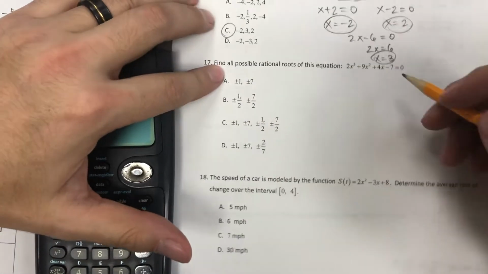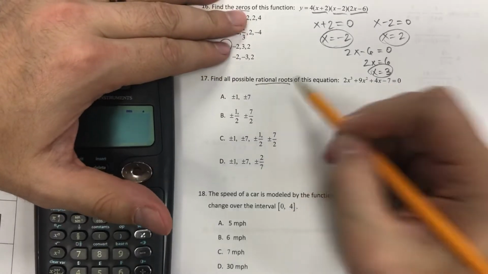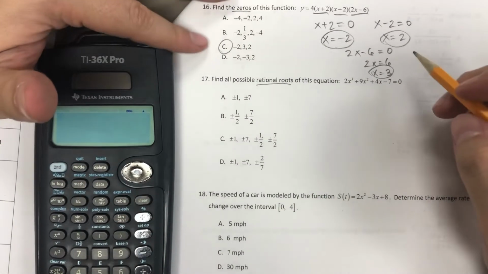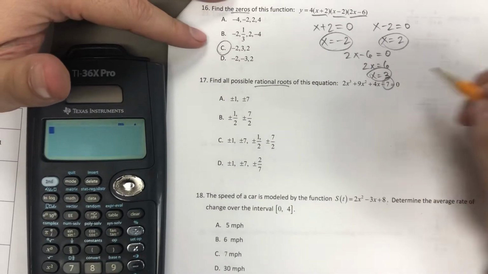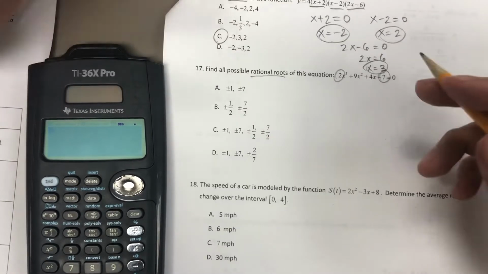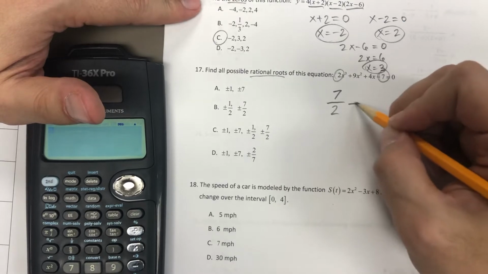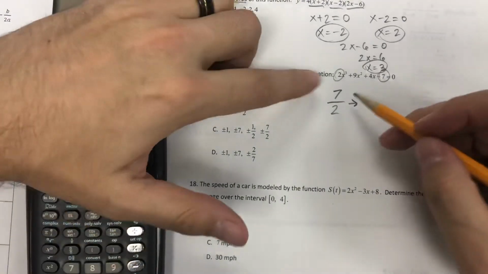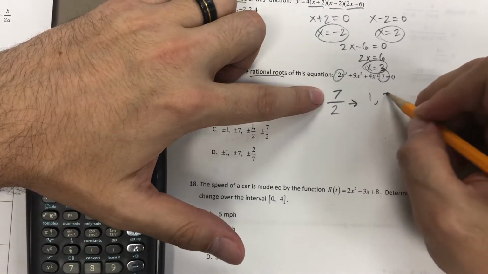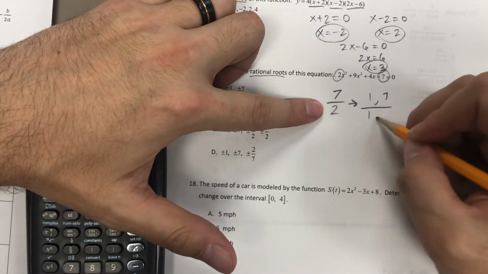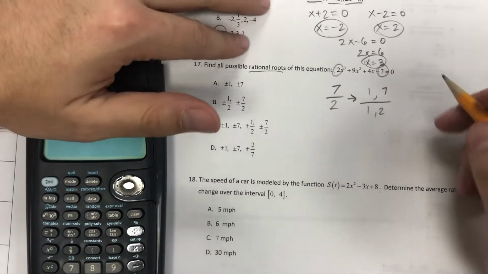17, find all the possible rational roots. So this is from the rational roots theorem. It's pretty easy also. All you got to do is take the last number and the first number, so 7 and 2. You put the last number on top, the first number on the bottom, and then list off their factors. So the factors of 7 are 1 and 7. The factors of 2 are 1 and 2. And then you just make fraction combinations of each of them.